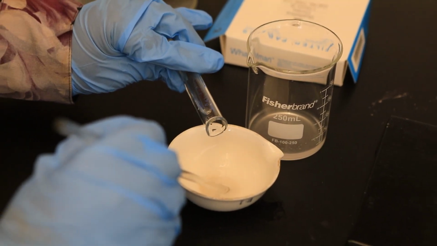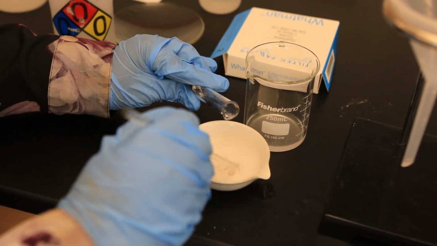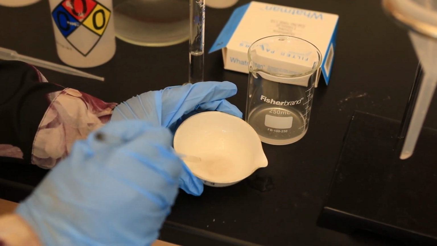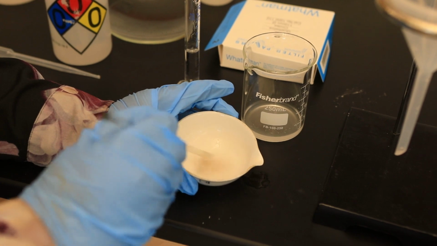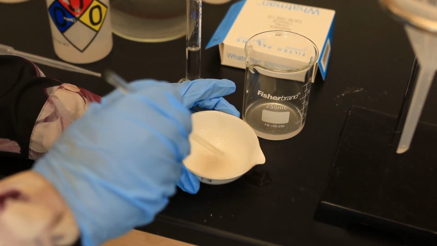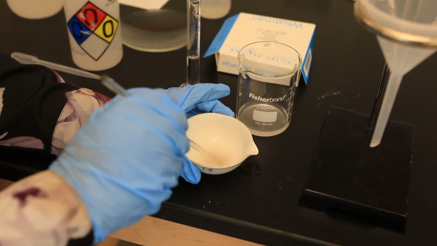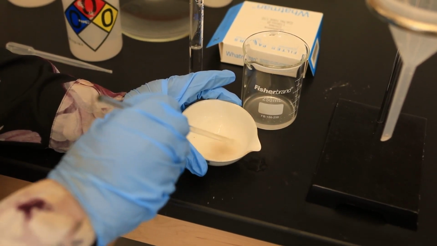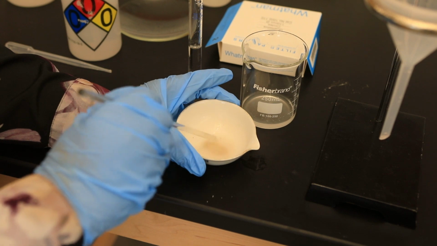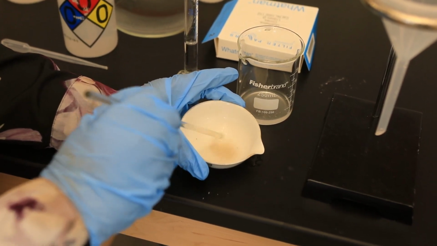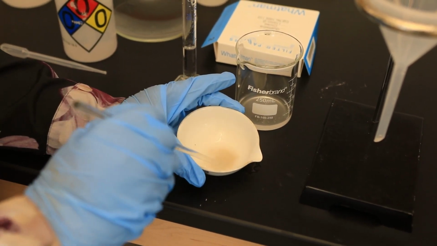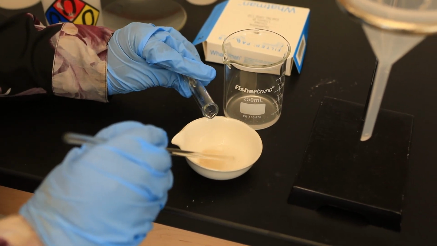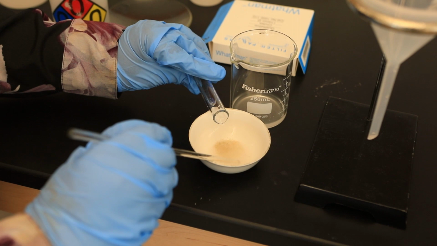But not only do I need to add this slowly, I also need to mix. You will see that the gas is released because you see that fizzing. That just indicates the evolution of the gas CO2. Notice that that white powder is also being converted to an aqueous solution. You see that the white solid calcium carbonate is being converted to our calcium chloride solution.